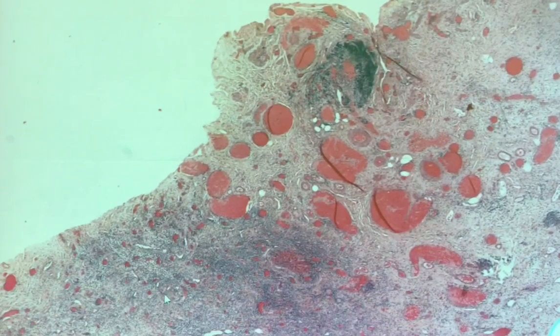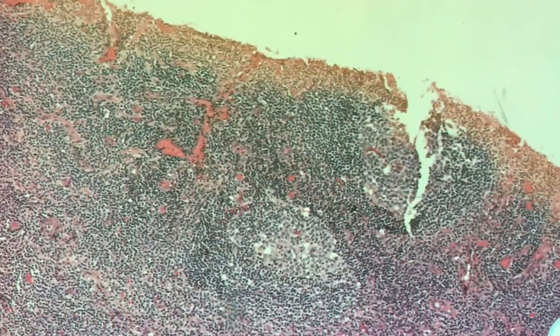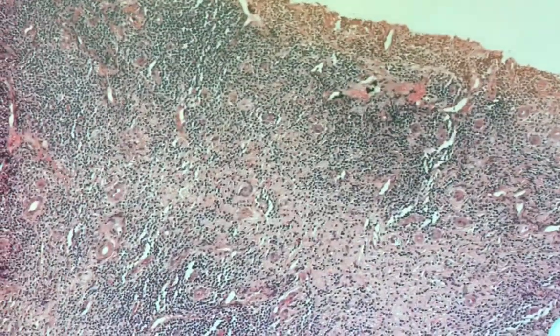This piece has some more pretty good granuloma formations, like here. You can see these guys here. And we also have some areas that look a little more fibrotic. But okay, so what is this? This is granulomatous appendicitis.